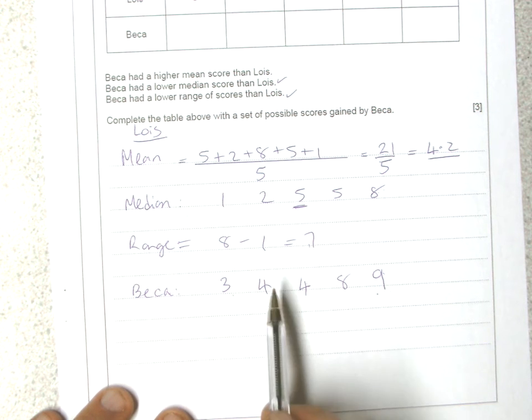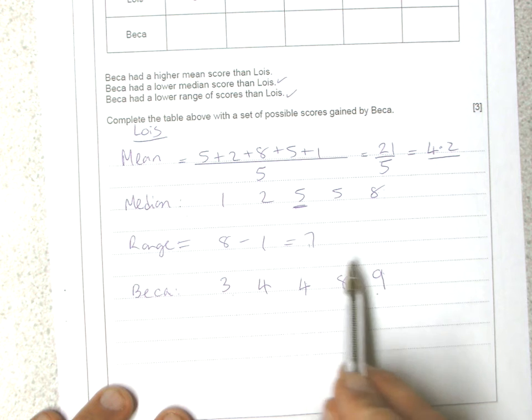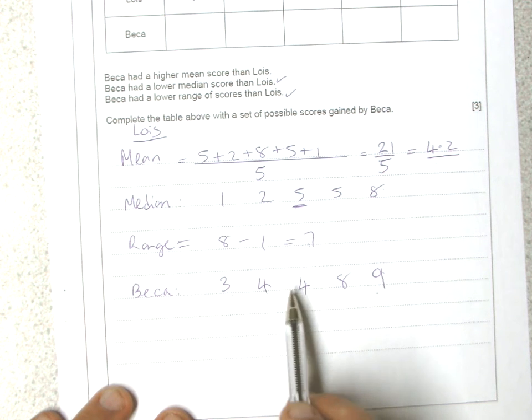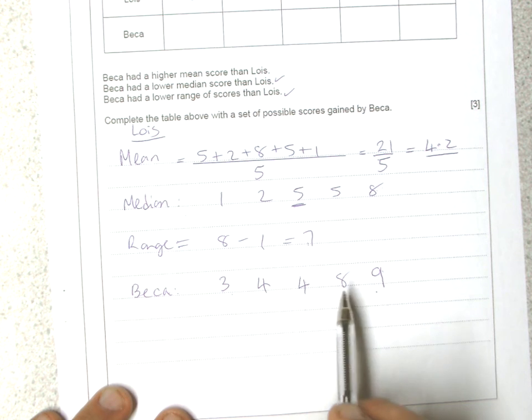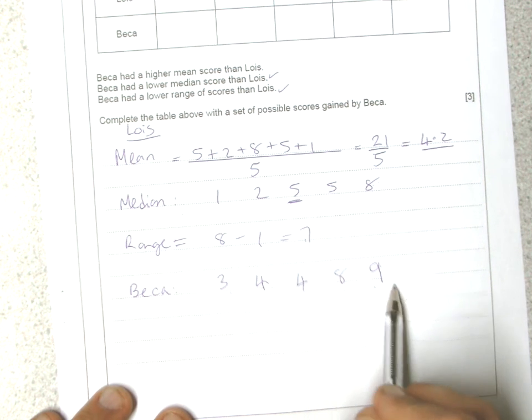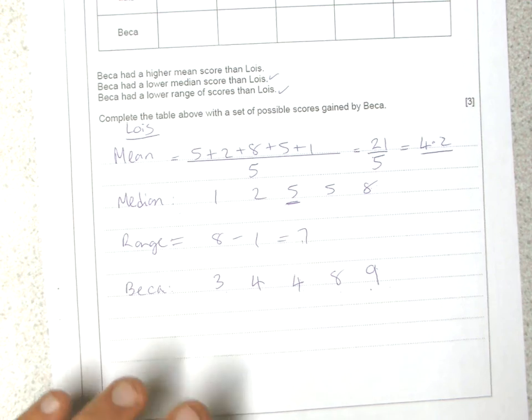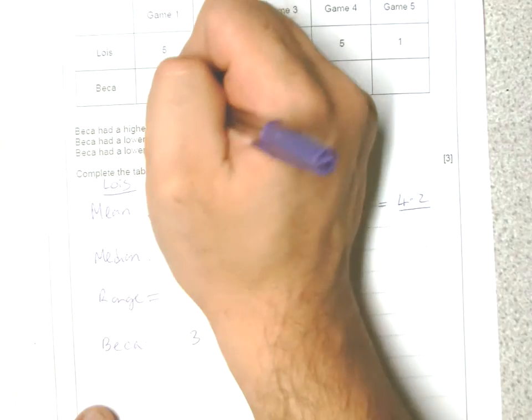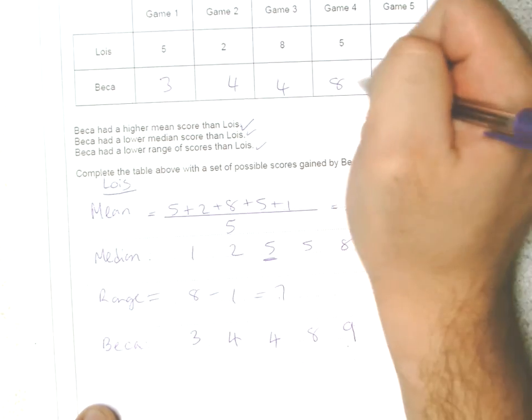That satisfies that. All we need to make sure now for the mean is this adds up to more than 21. So 3 plus 4 is 7, plus 4 is 11, plus 8 is 19, plus 9 is going to be way more than 21. So we're sorted. We've met all of these criteria here. So my answer is 3, 4, 4, 8, 9.